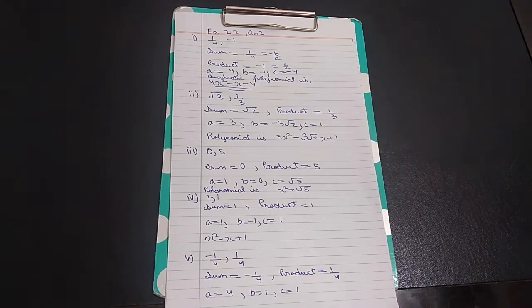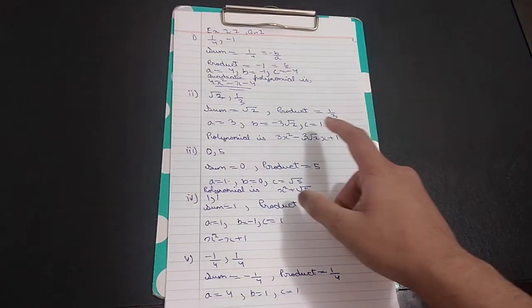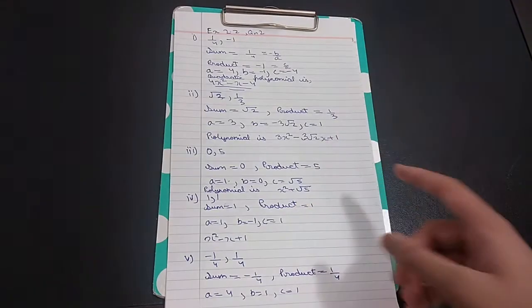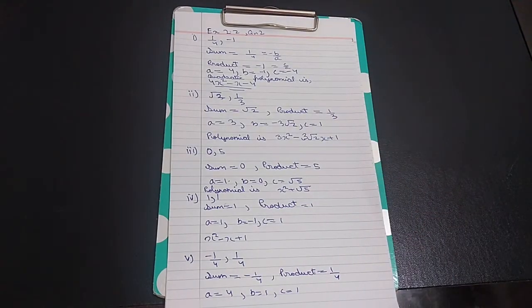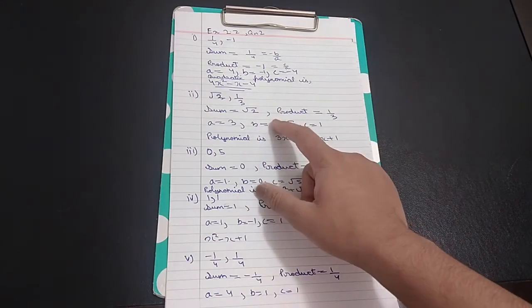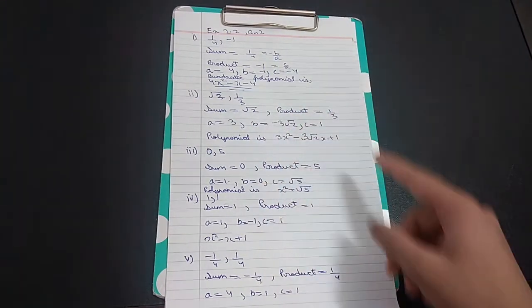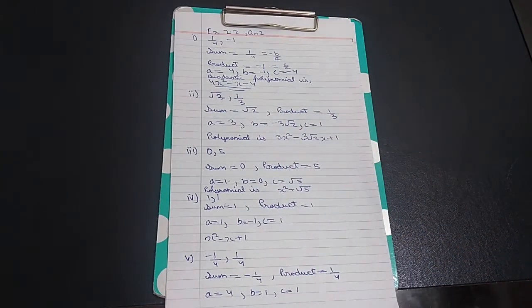Here the sum is root 2 and the product is 1 by 3. So 1 by 3 is equal to C by A because the product of zeros is C by A. So we can assume that A equal to 3 and C equal to 1. So now to find B, we can just put the value in the other one. So minus B by A equal to minus B by 3.